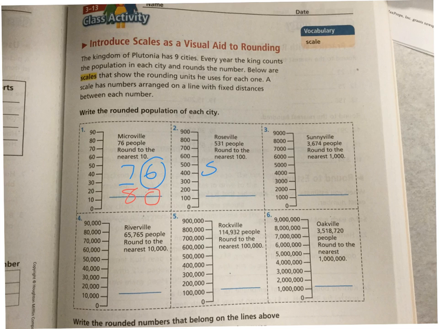531. Rounding to the nearest hundreds place. Underline the hundreds, circle the one to the right. The 3 tells us to stay down at 500, changing all the other numbers to zeros. 531 is closer to 500 than it is to 600. Therefore, rounding, we go to the closer of the two.